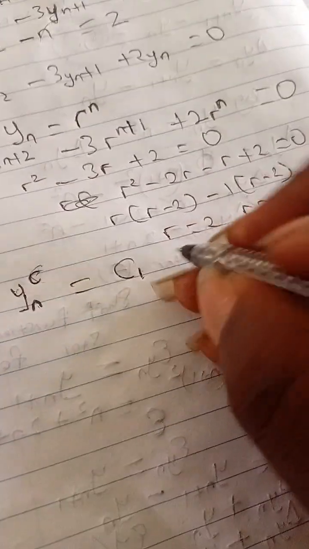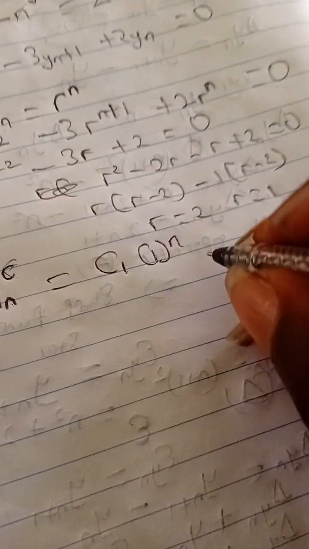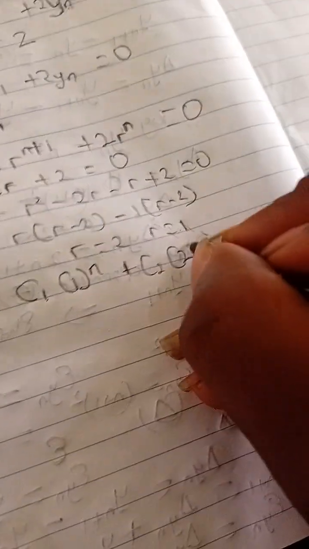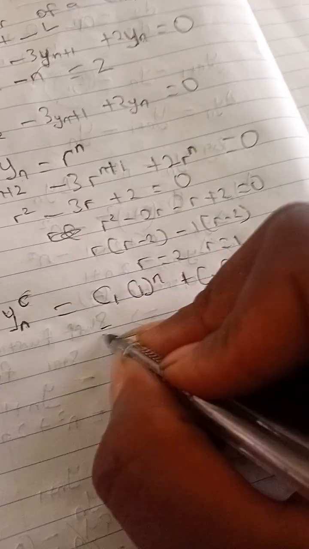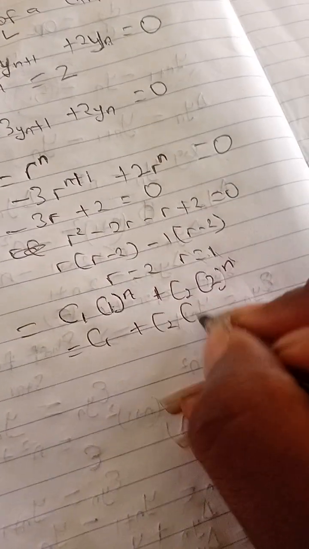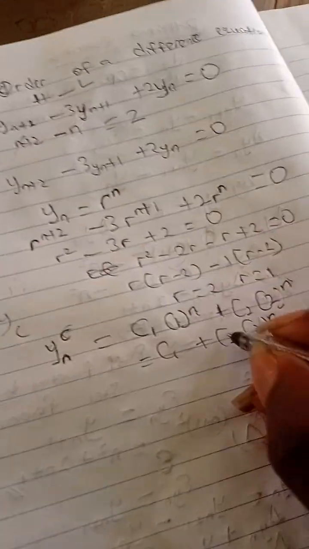So that's C1. What's our first root? 1 raised to power n. This one is power n, plus C2. What's our second root? 2 raised to power n. So it gives us C1, 1 raised to power n, since n is a natural number, is C1 plus what? C2, 2 raised to power what? n. Because this homogeneous is equal to 0. So this is the solution to this, our complementary solution.